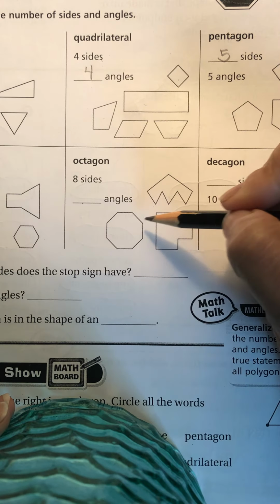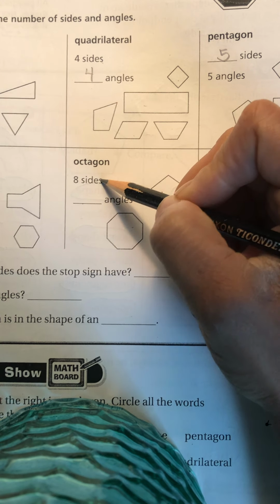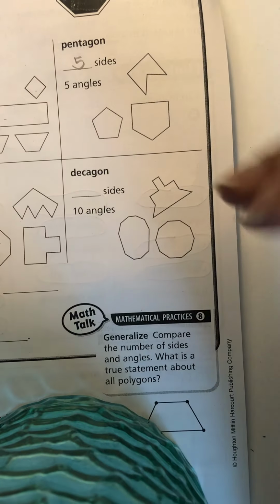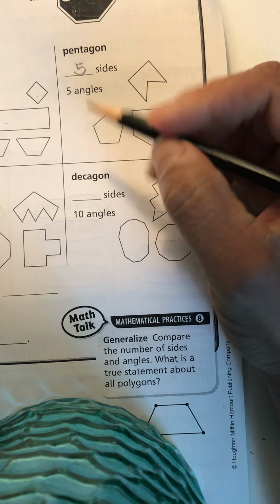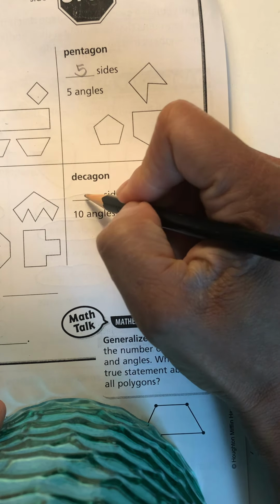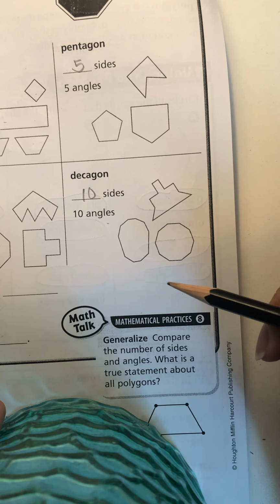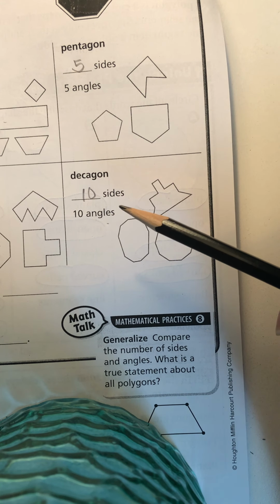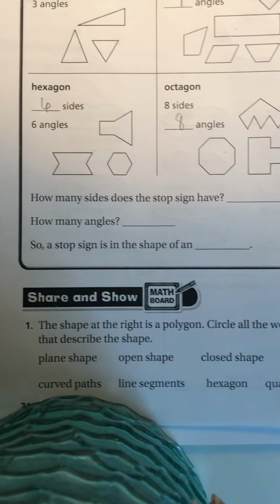The next one, octagon. I just talked about that. Here's the stop sign at the top of the page. If it has 8 sides, it also has 8 angles. And this last one, you probably haven't heard before. It's called a decagon. A decagon has 10 angles, so it also has 10 sides. Here are some pictures of different decagons. You'd have to count each line or each side. There's 10 altogether.